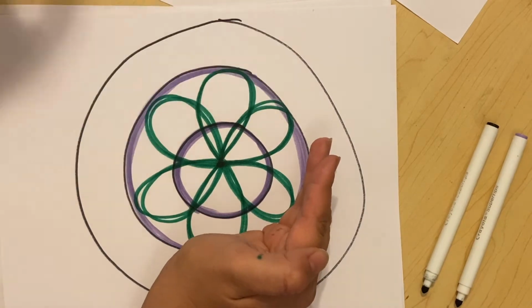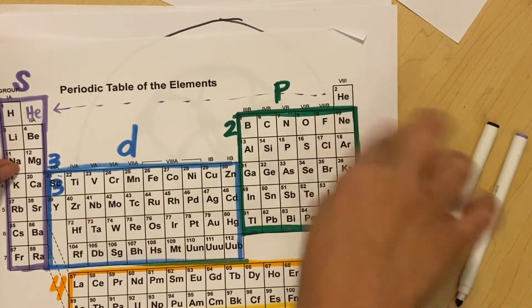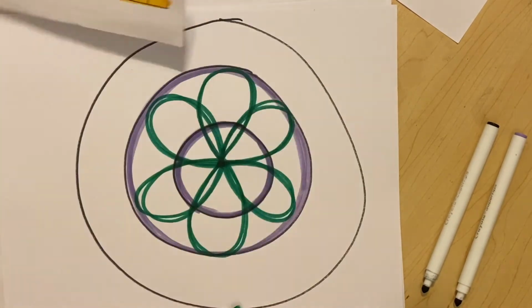Good Lord, I know this is tricky, okay? And then that's it. Nothing else fits in my second shell. Then I go down to my third shell, okay? My third shell has S right here.